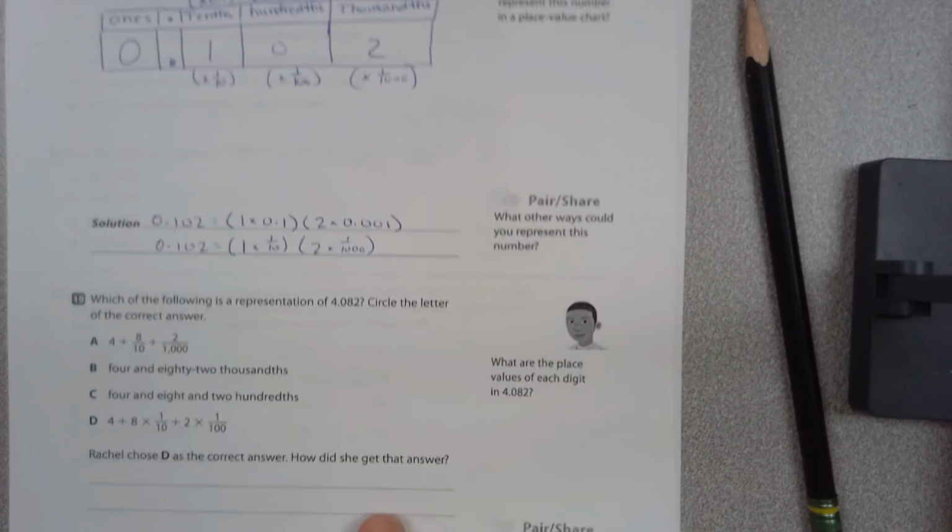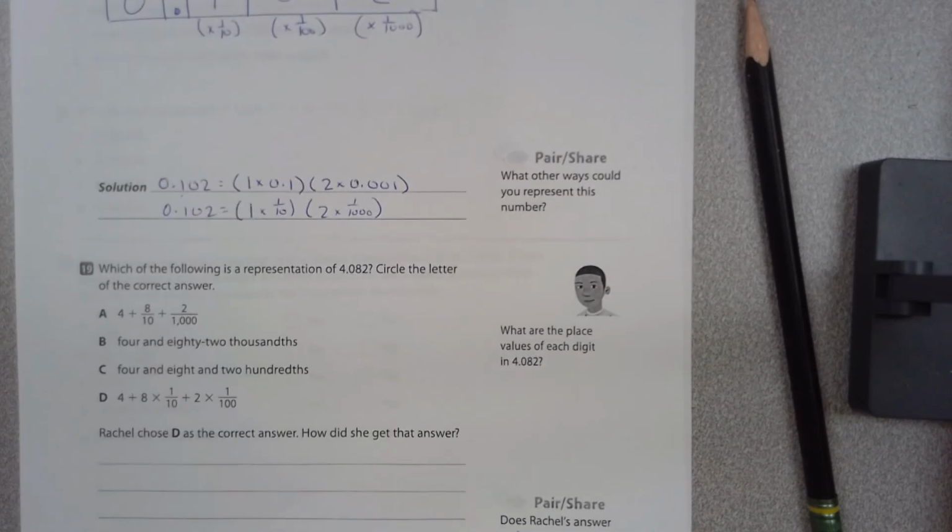Okay, these right here, some people can get confused on them, but the best thing I find to answer these questions is to actually work them out, and then it helps you so much.